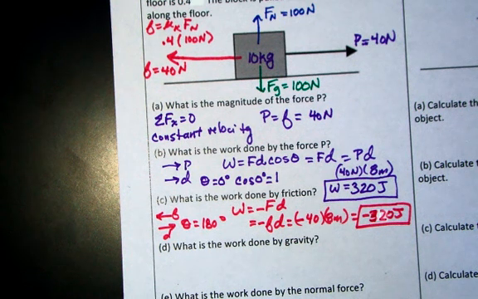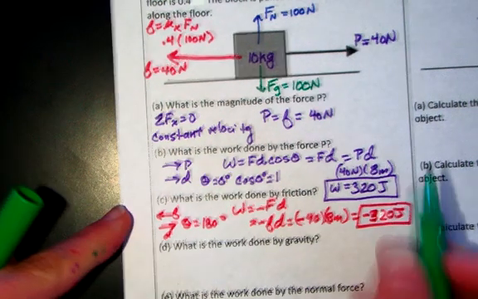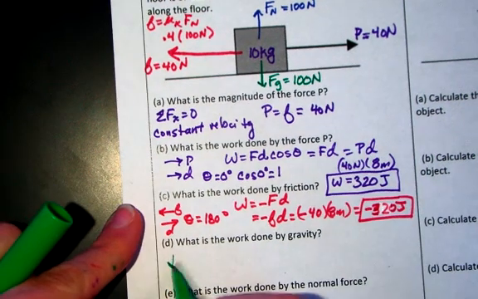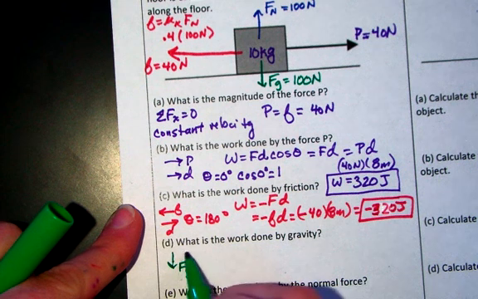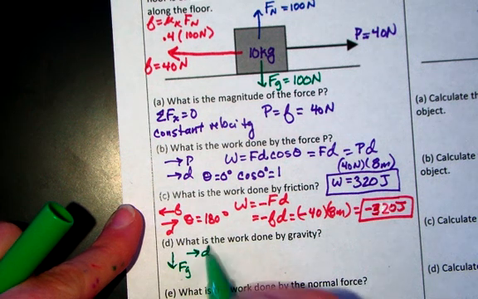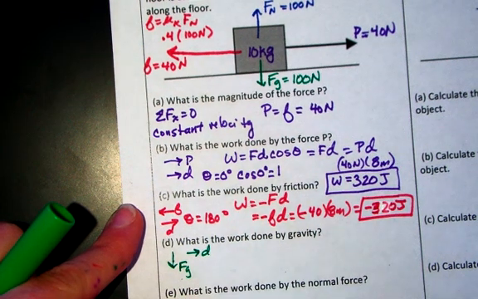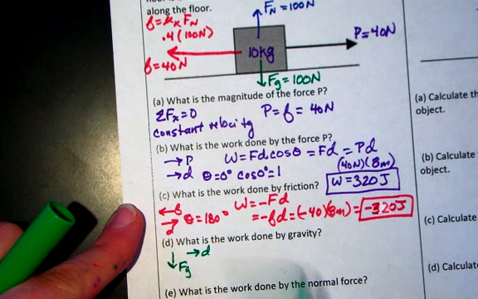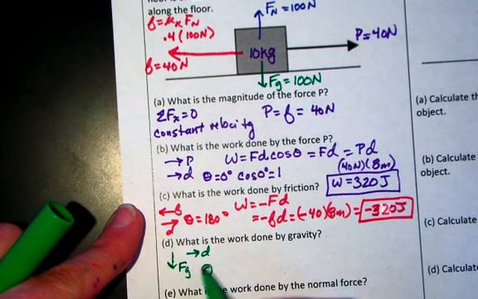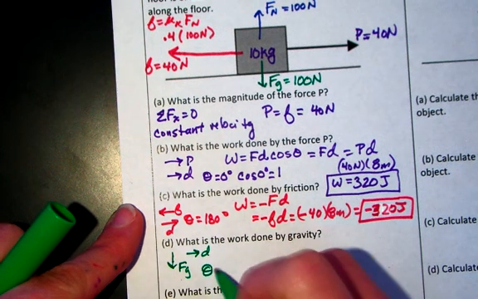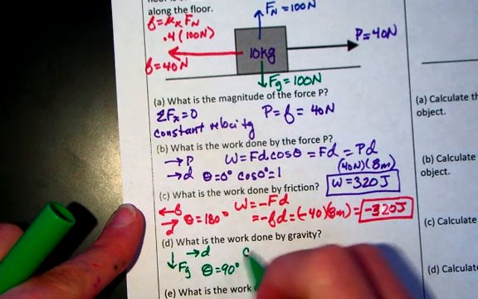All right. Well, let's take a look at the other two things we have going on. We have our gravitational force. So our weight force is coming down. But our displacement is to the right. And therefore, what is the angle between them? 90 degrees. And what is the cosine of 90 degrees?